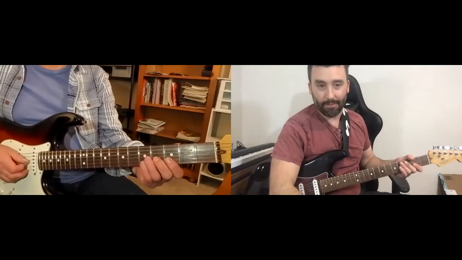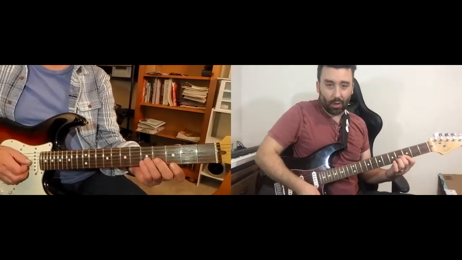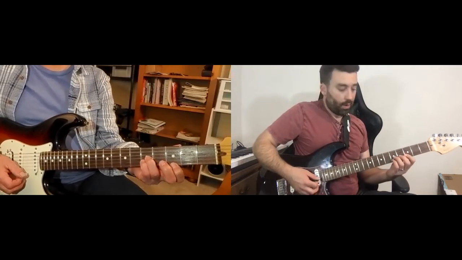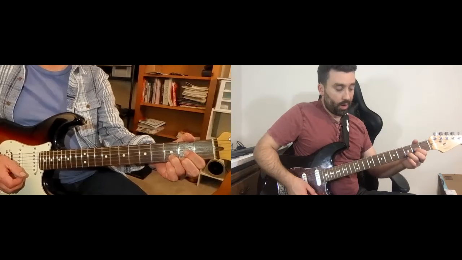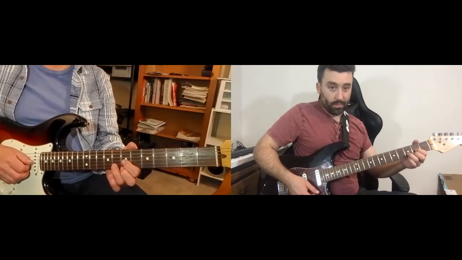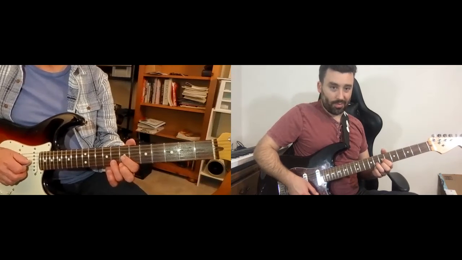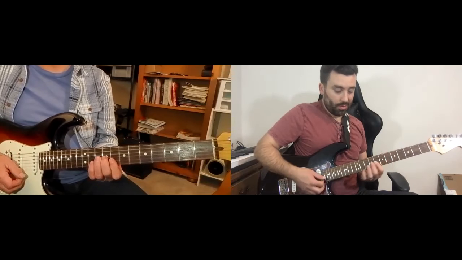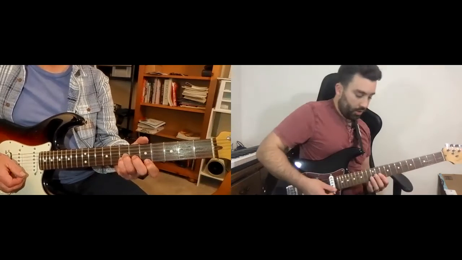At first we were doing this chord, this chord, and this chord. Now what I'm doing here is the same shapes. It's just that they function differently. Now this is the G. Here's my C. And here's my D.